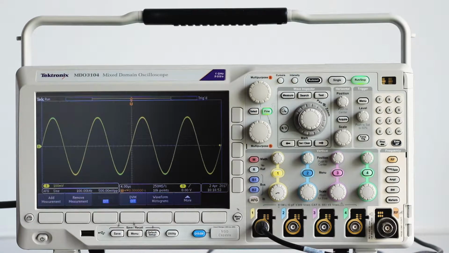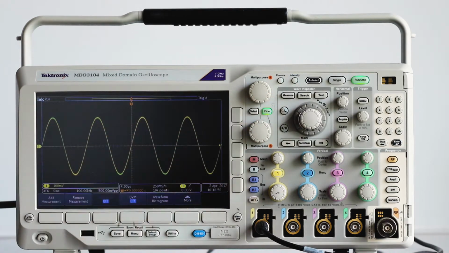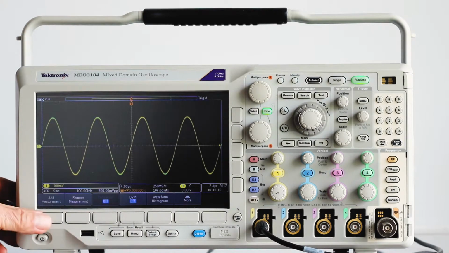The button located in the upper left corner of the Wave Inspector section is Measure. The Measure menu appears across the bottom of the display. Press the soft key associated with Add Measurement.